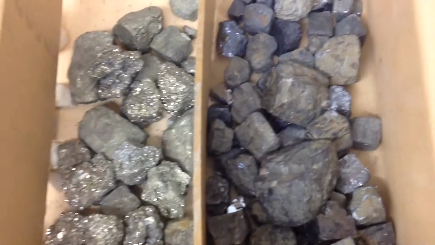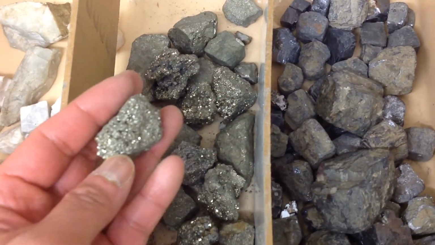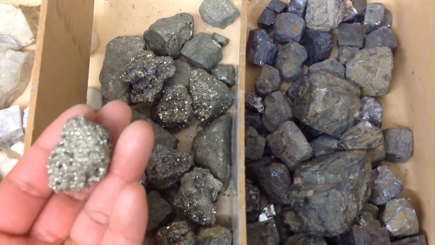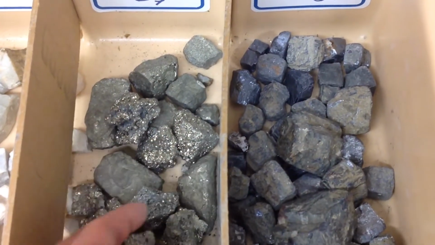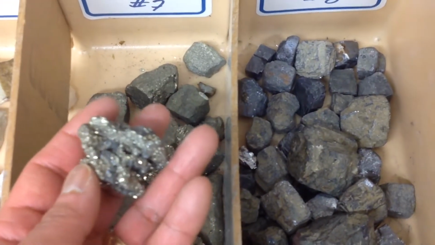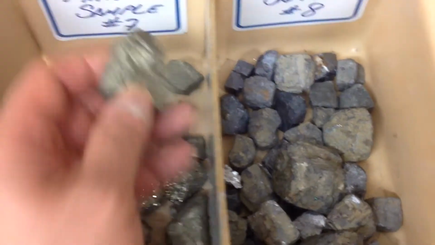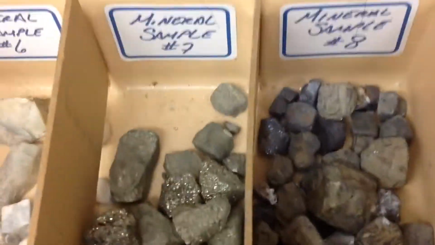Number 7. Like that. Just kind of depends on the sample that you have. This would be a good one to look at with a magnifying glass.